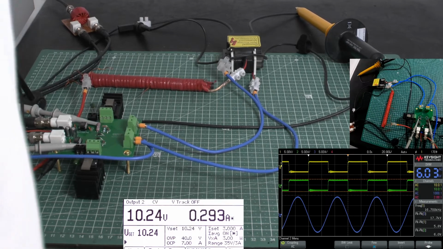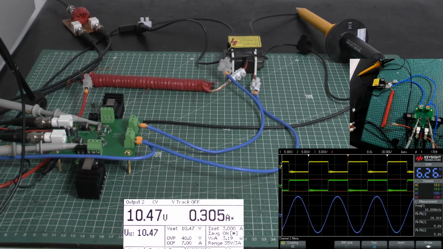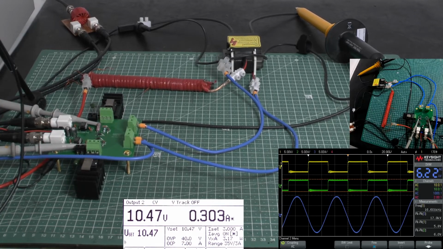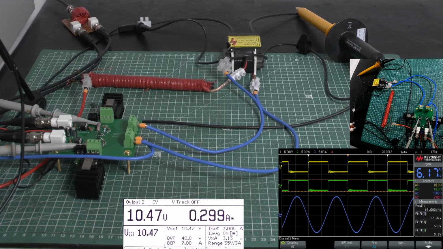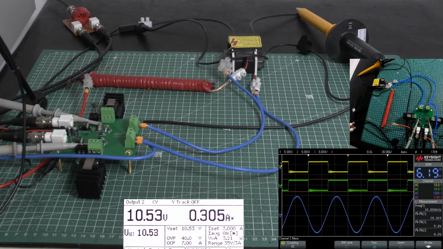What do we have in here? 3.18. Let's see if we can achieve even better. I think that is the lowest value we have. 314. 18.1 kilohertz, 3.18 watt. 3.18 watt is the current value I have, the lowest value I can achieve at 16.6 kilohertz.